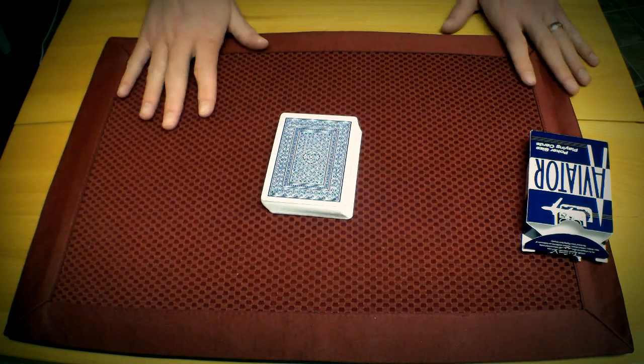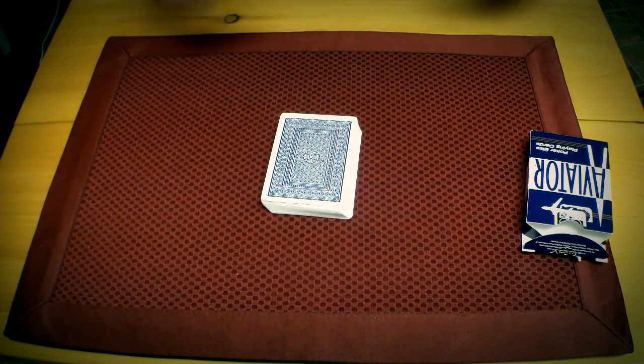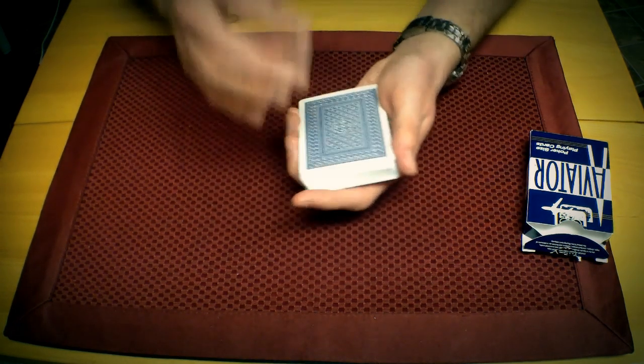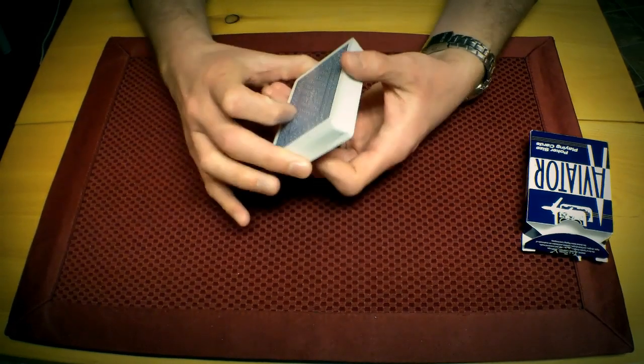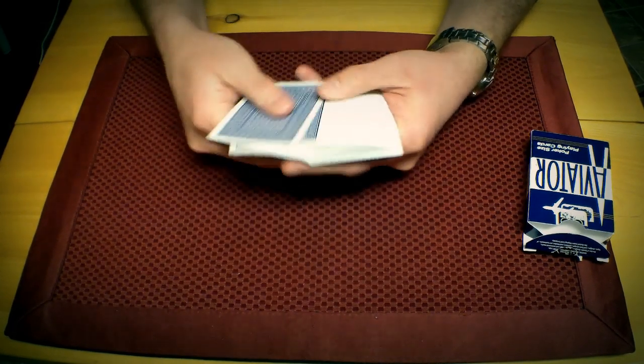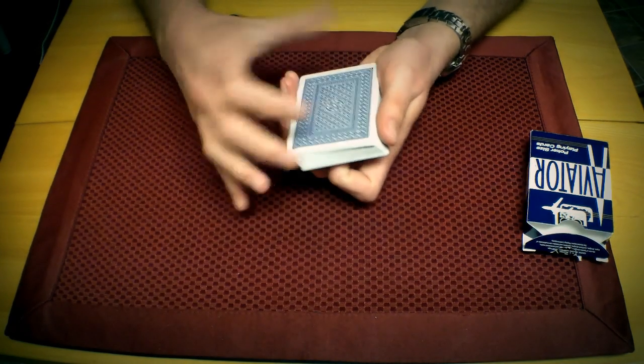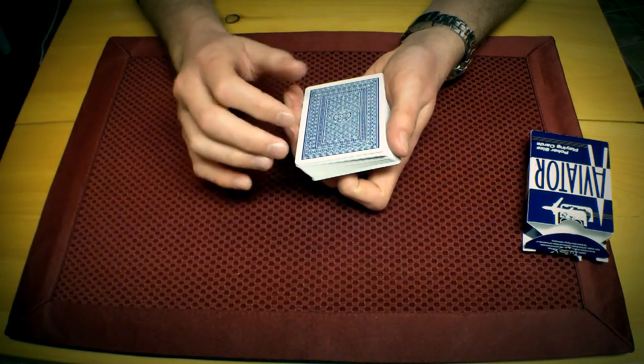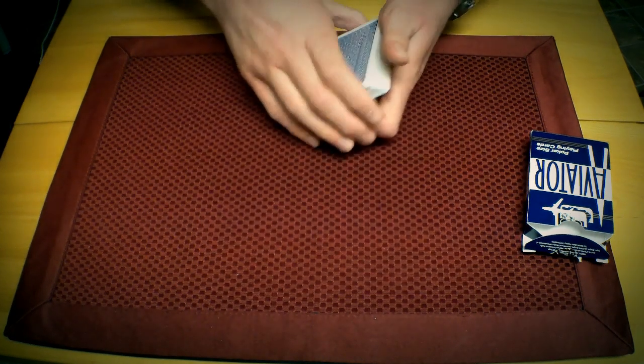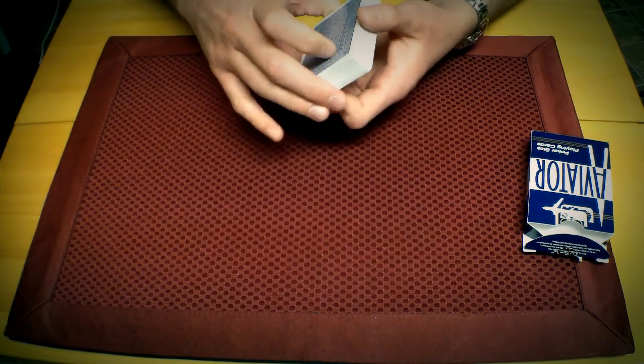So we have to handle the cards, but we want to appear that we're not handling the cards, even though we are. And the only way to do that is to hold the cards, do something relatively benign with the cards, but never shuffle the cards or cut the cards or cover the cards or move the cards in any kind of weird, awkward way.